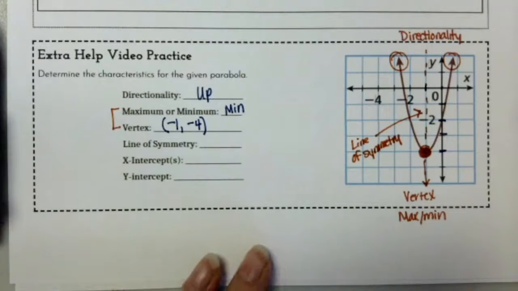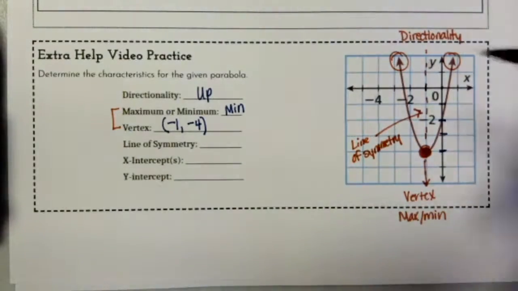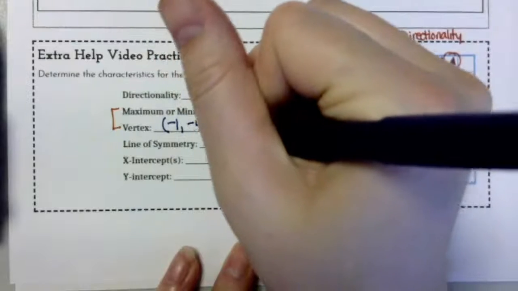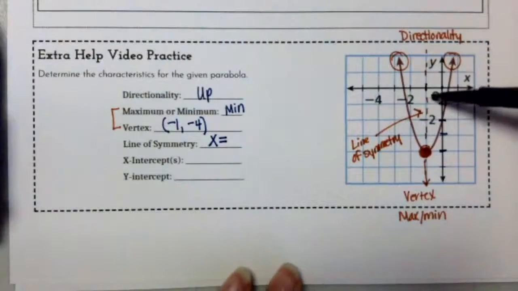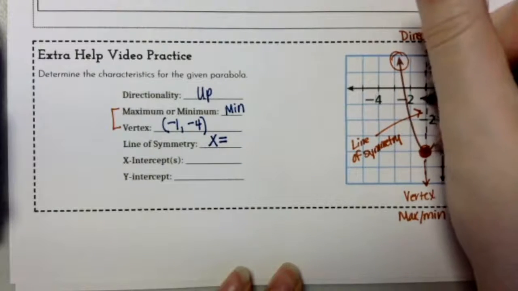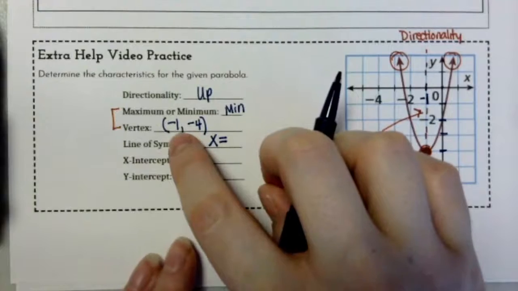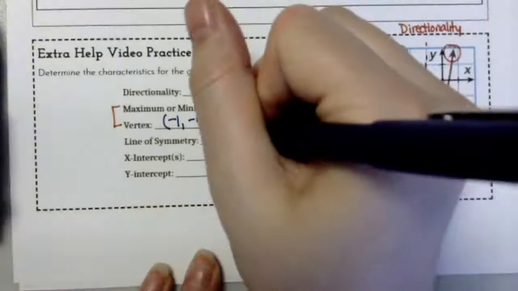This is always written as x equals a number. That part is a little bit hard to remember, but x equals relates to a vertical line, so it does need to be x equals, and then whatever number you go through when you draw your line. So I would have drawn right through -1. It's also the same as the x value in your vertex. So x equals -1.